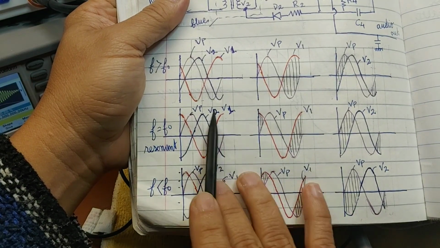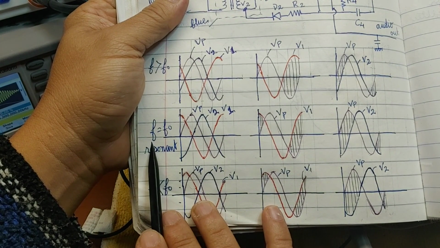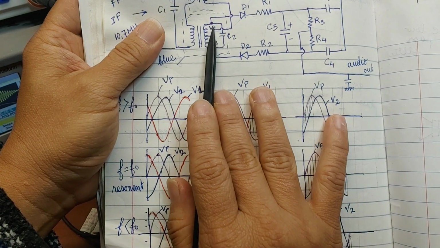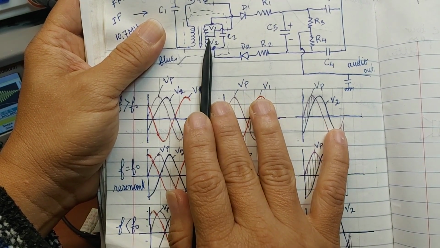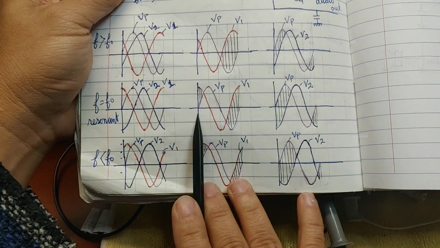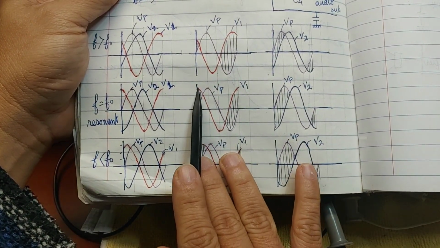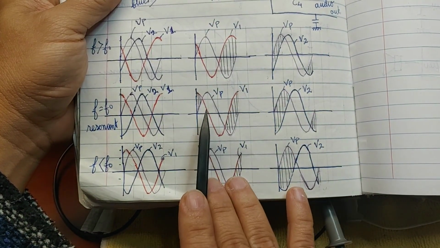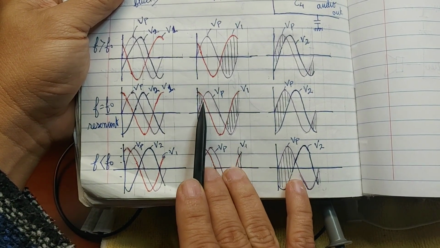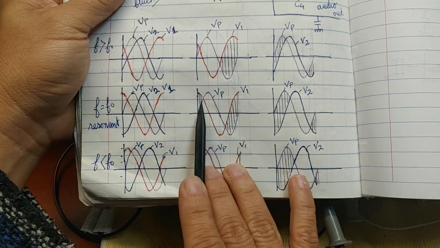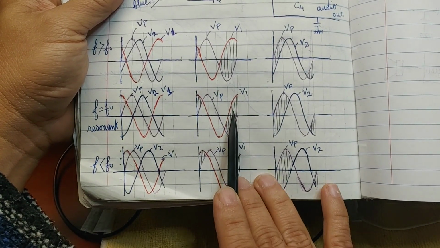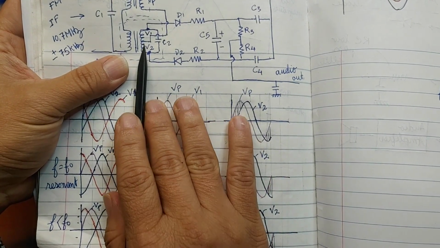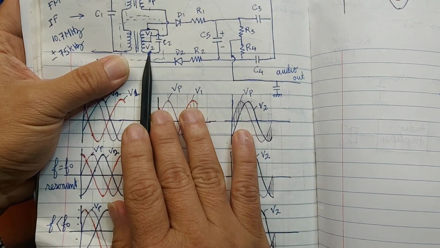This waveform is drawn for the frequency equal to the resonant frequency. Look here, diode D1 conducts when V1 is positive relative to VP. Over here, V1 is the red one, and VP is the purple line. D1 only conducts when V1 is positive relative to VP, so the shaded area here is the time that diode D1 conducts. And diode D2 conducts when VP is positive relative to V2.